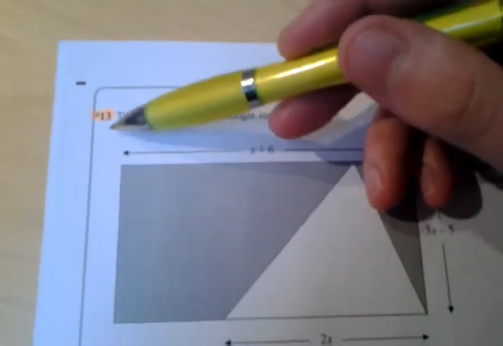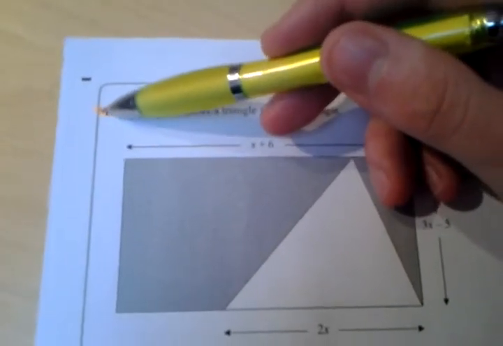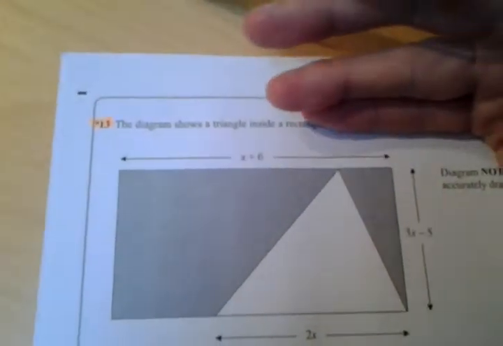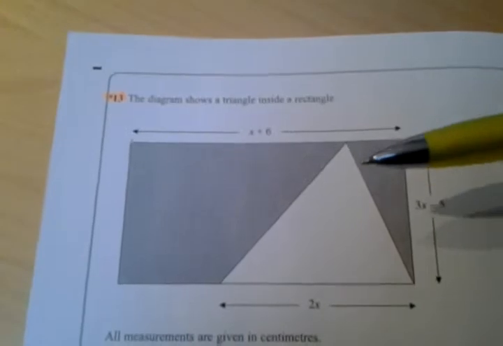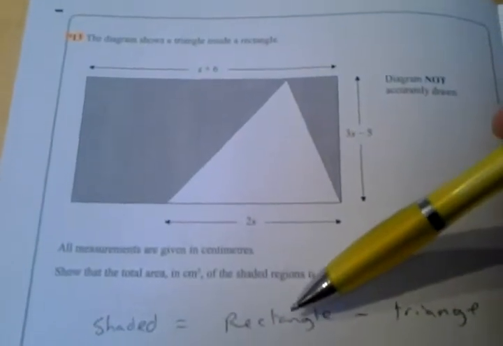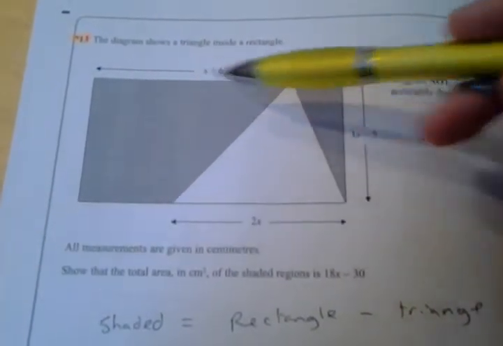Question 13. We've also got a star next to it, so I need to use some mathematical language, or at least include one sentence in your answer. The sentence I'm going to use is going to be how I tackle this question to start with. I need to work out the area of the shaded section. So what I'm going to do is do the area of the rectangle, take away the area of the triangle.